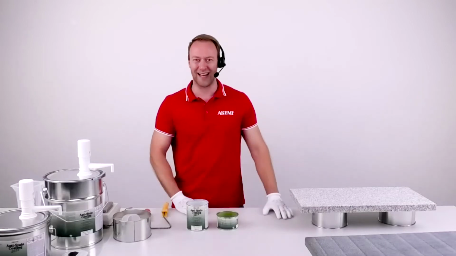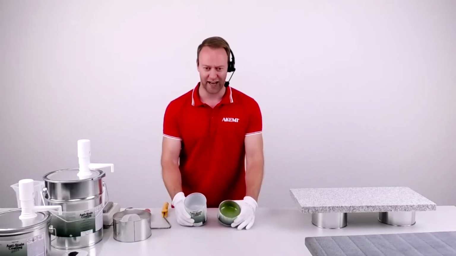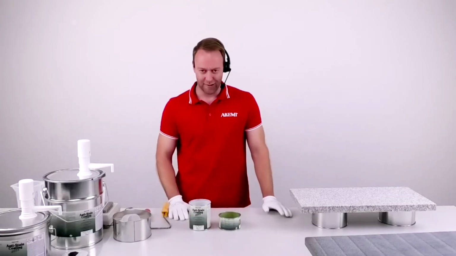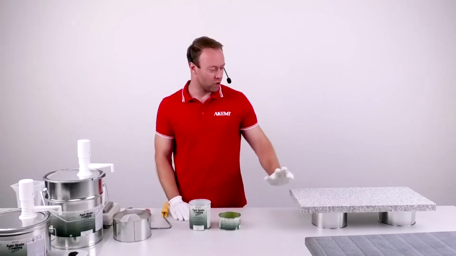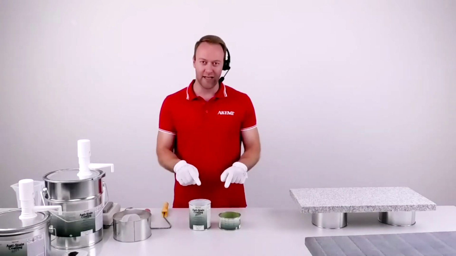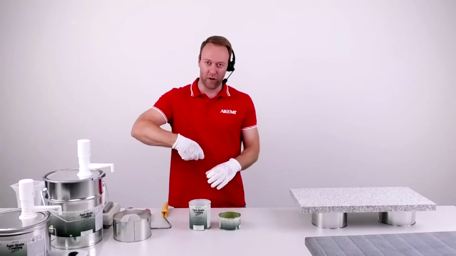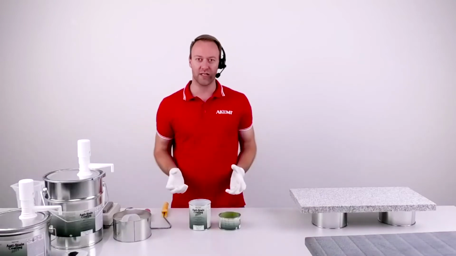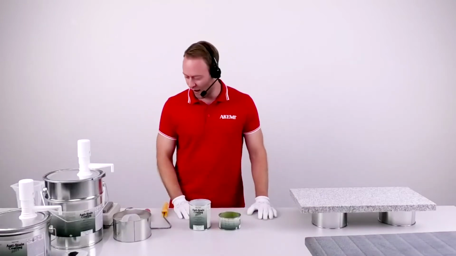You saw already the colors. So we have a greenish color and a grayish color. Don't be afraid, the stone will not look green later on, but this is a good indicator for the worker. When you mix it, when it becomes one homogeneous color, you know you have mixed it well.